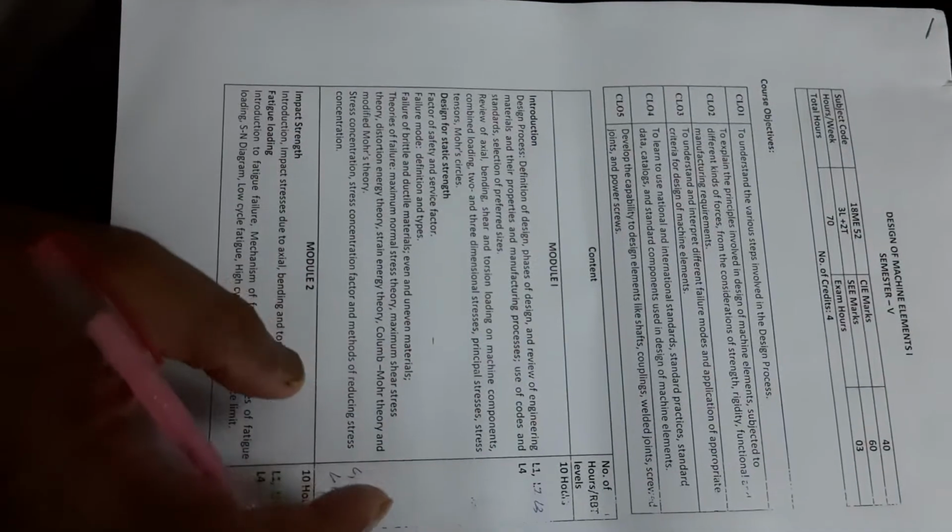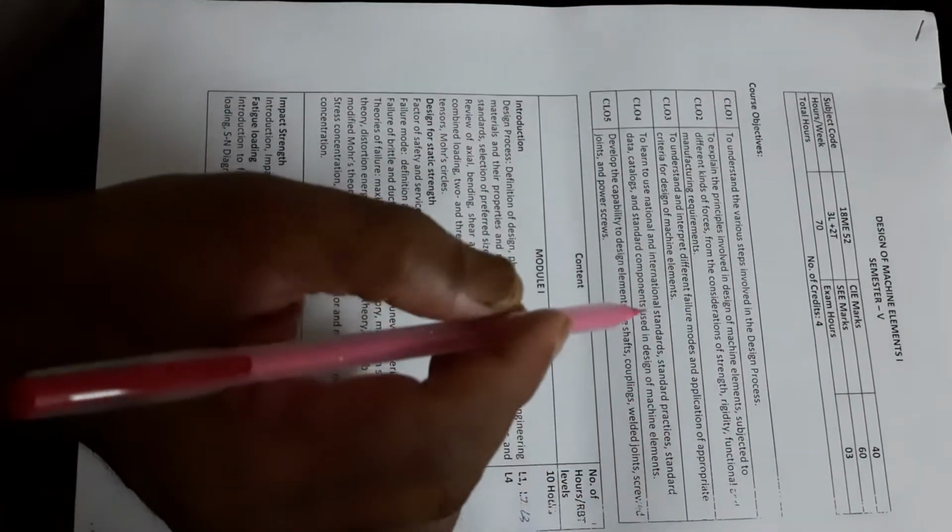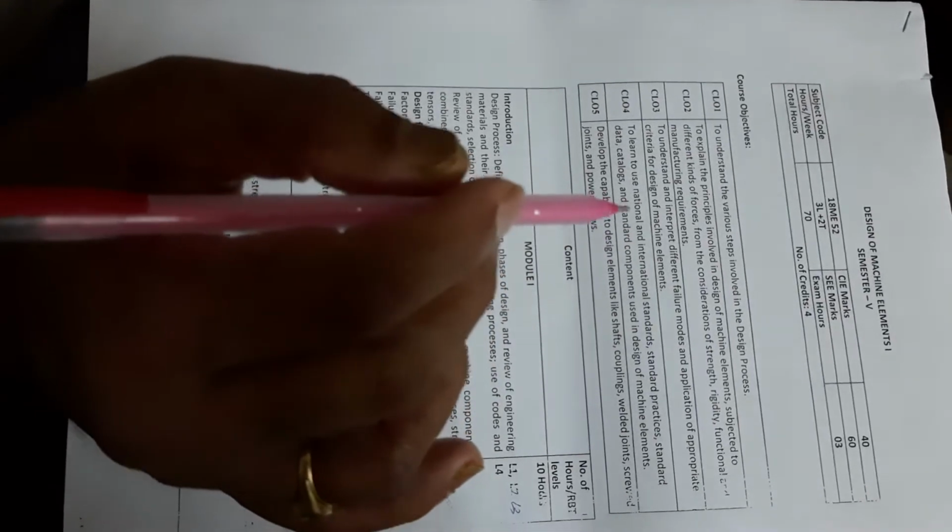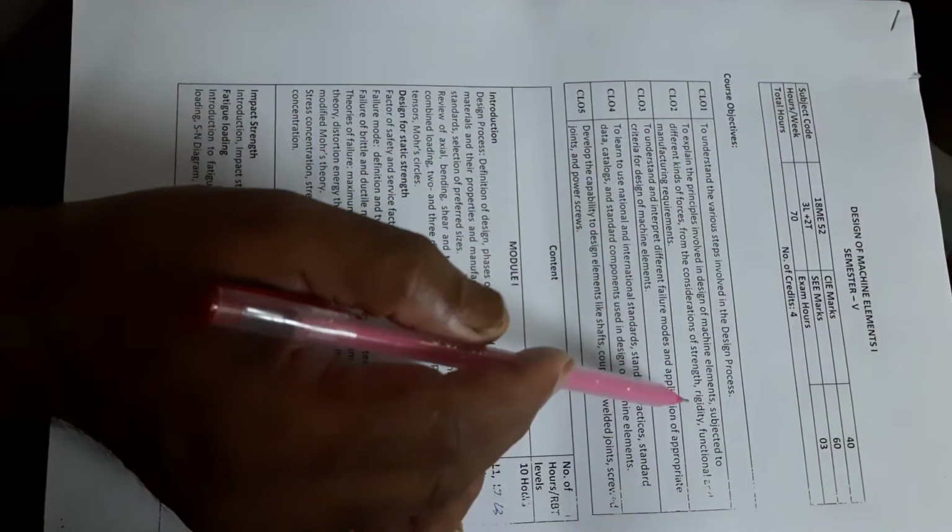So in this subject we mainly aim at finding out the various dimensions of a link of a mechanism for the various forces acting on that particular component. We are going to design that member based on different criteria like strength, rigidity, functional aspect and manufacturing requirements. These are the mainly important parameters of design.